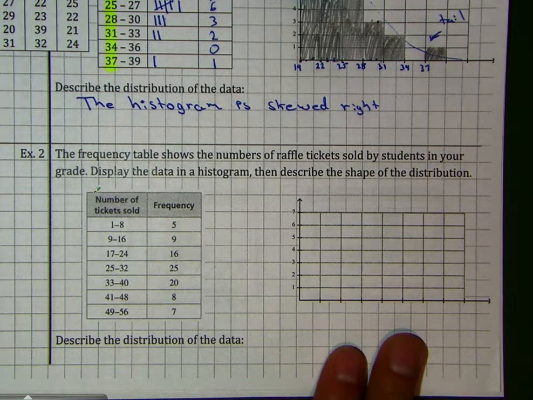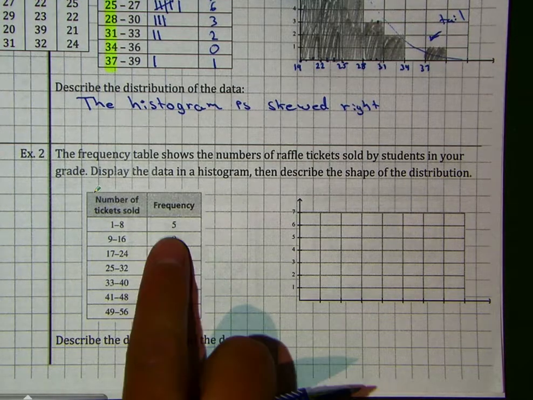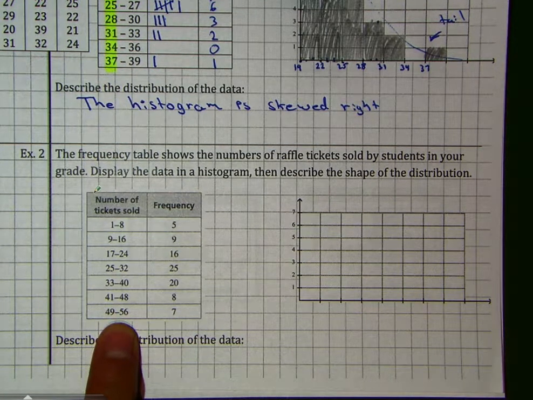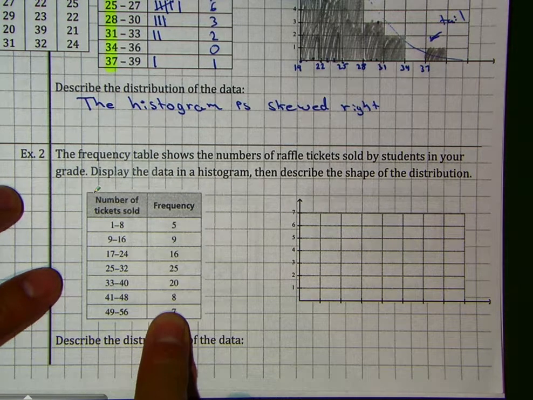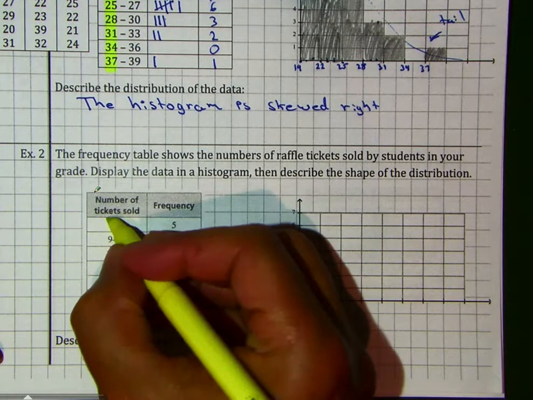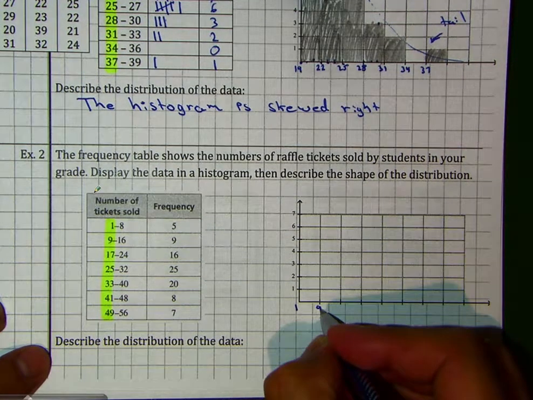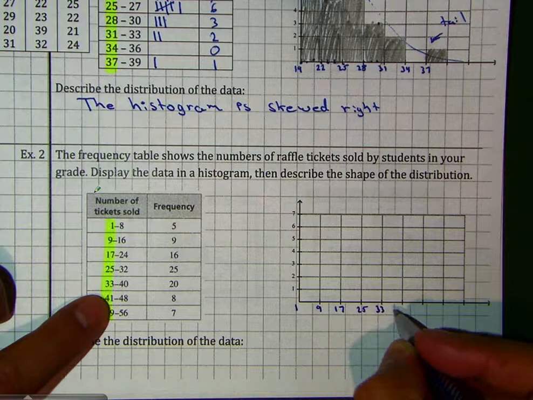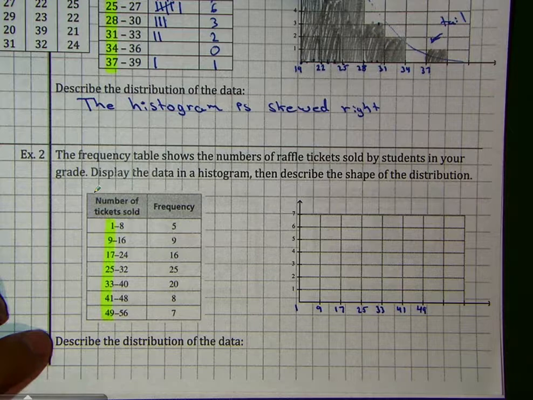Go and pause it. So notice that in this case, they actually already did the frequency for you. They don't provide you with the raw data. They have a table with your buckets and your frequency for each bucket. So therefore, we're going to go through the same process. We are going to highlight the numbers on the left, which is 1, 9, 17, 25, 33, 41, and 49. And now we're going to place our bars.